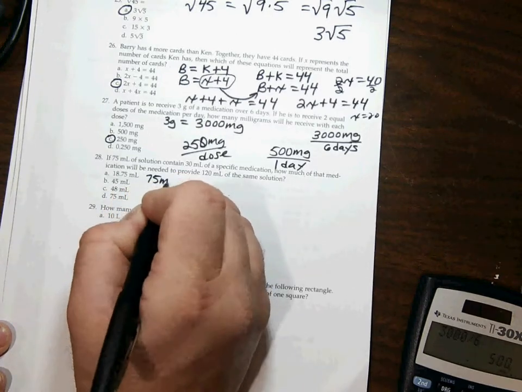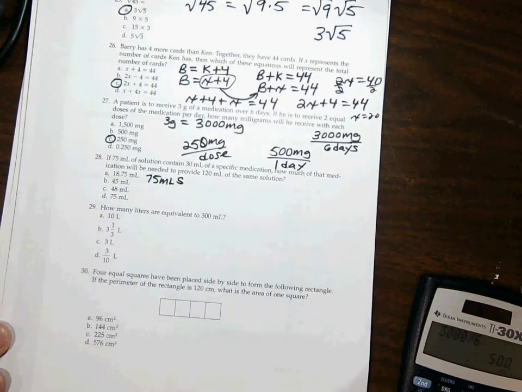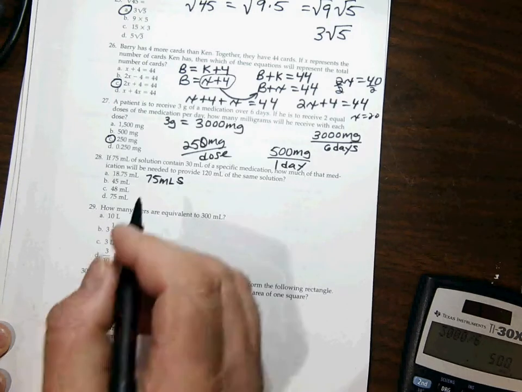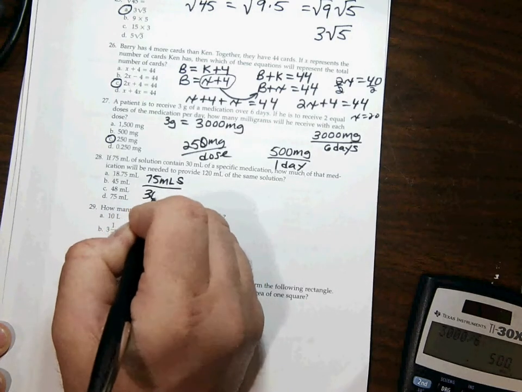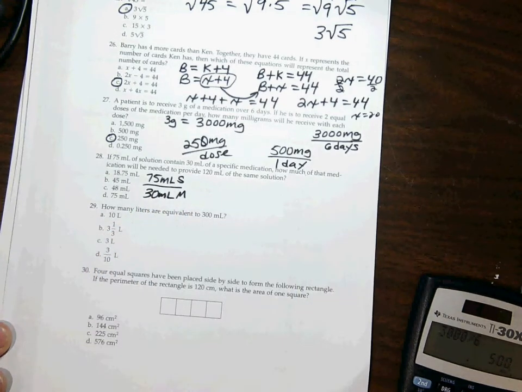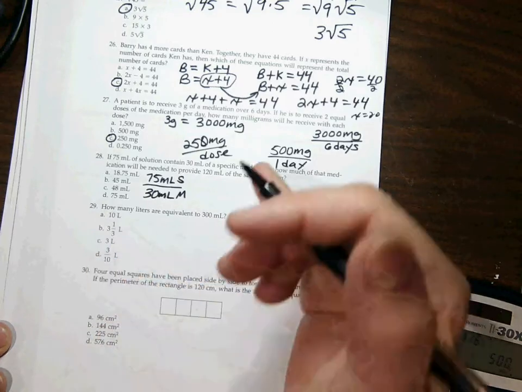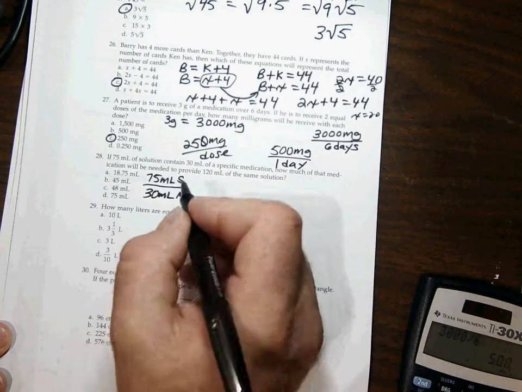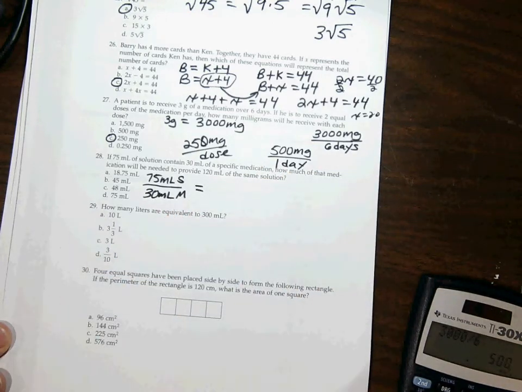75 milliliters, I'm going to say S for solution, so I don't forget. Okay, 75 milliliters of solution contains 30 milliliters, I'll say M for med, of the specific medication. I've got to match solution on the top and med on the bottom, otherwise it's going to be wrong. Okay, how much of that medication will be needed to provide 120 milligrams of the same solution?